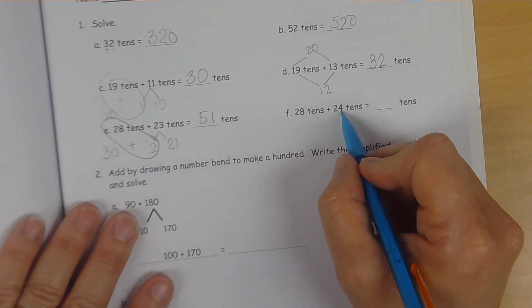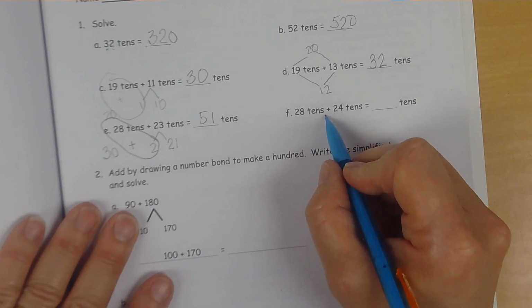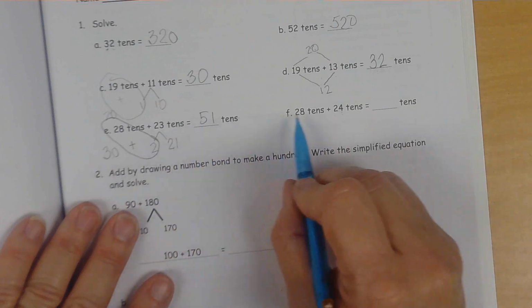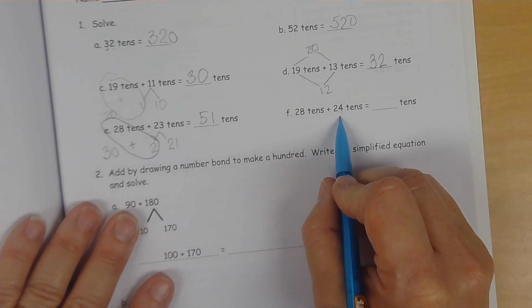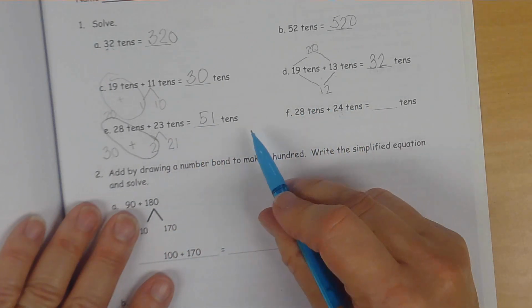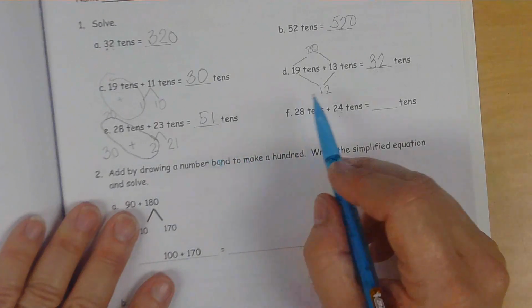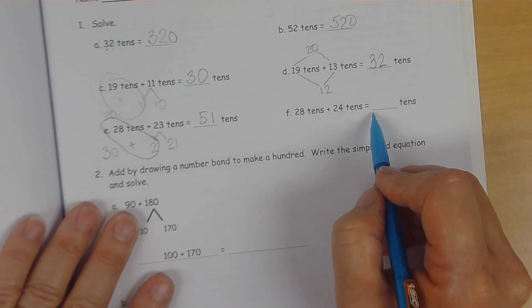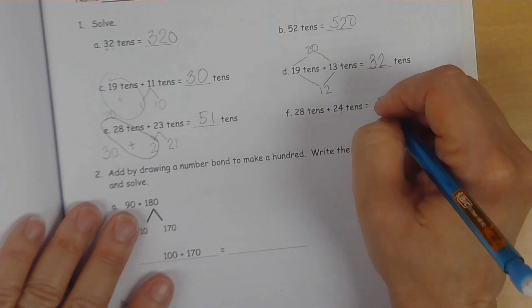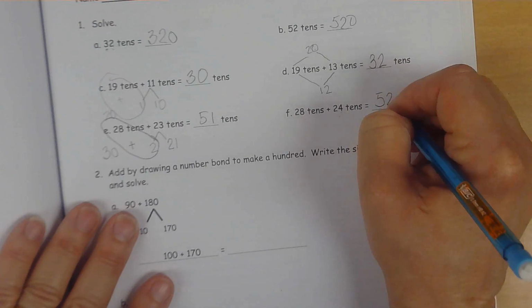Very similar here, but now we have 28 tens plus 24 tens. That's going to be one more 10 than we had here. So what's the answer going to be over here? Yes, 52.